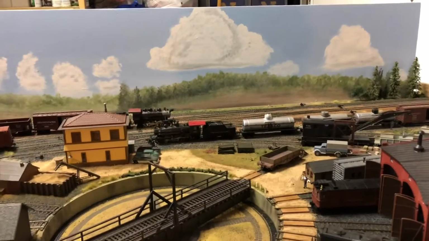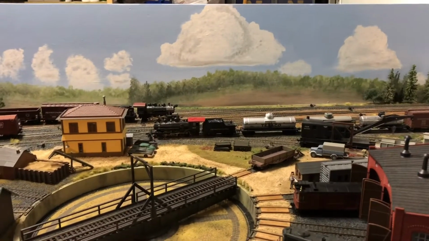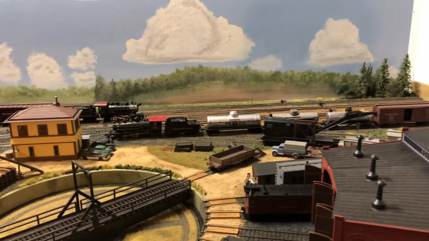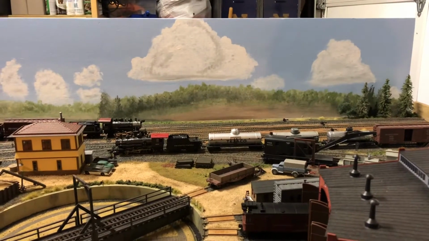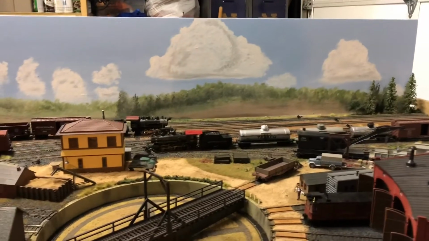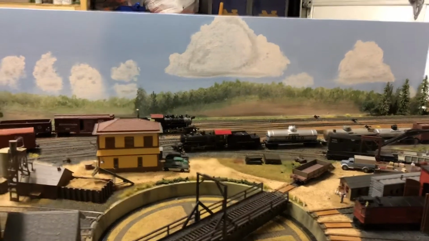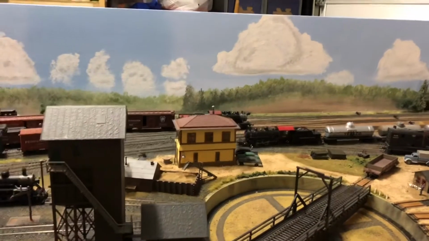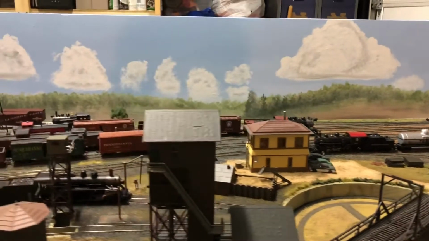All right, basic painting is done on both of the first HO scale backdrops. I'll start on the back side of them tomorrow night. It's Tuesday night now. I've been out in the garage a little bit after work, doing some painting. So you can see my clouds. I still have some work to do on those.